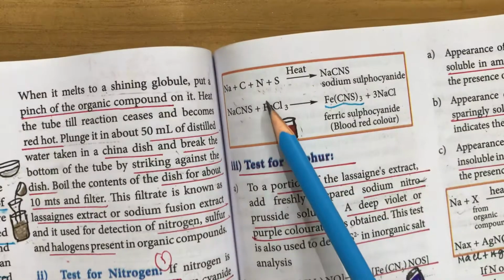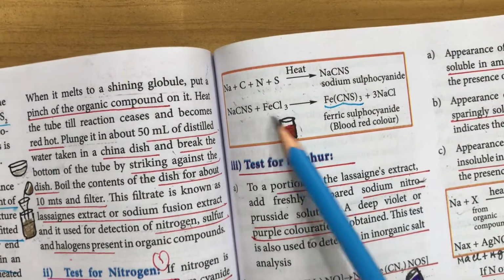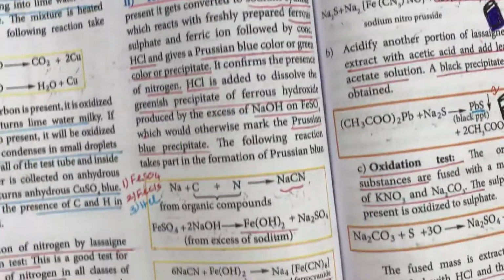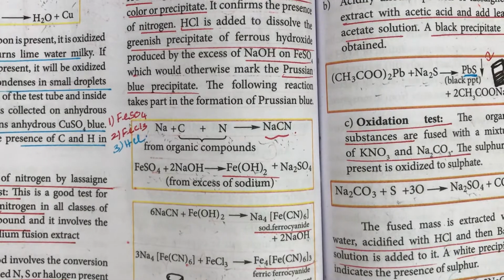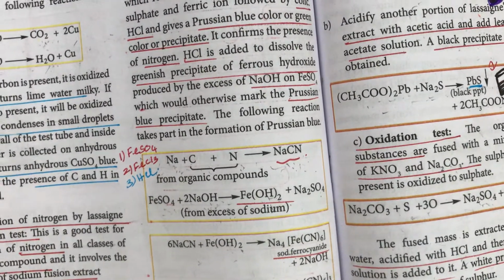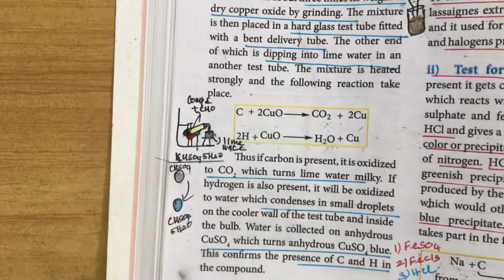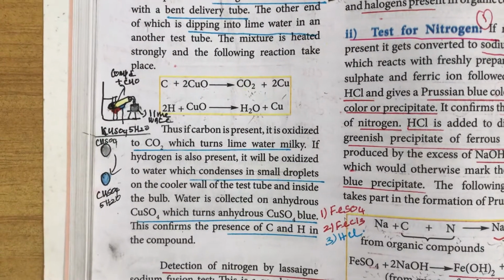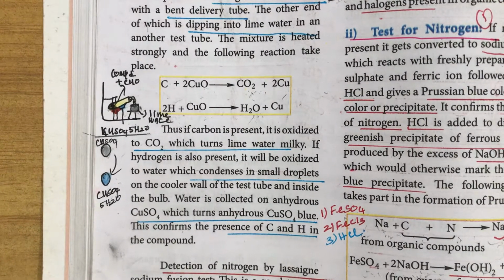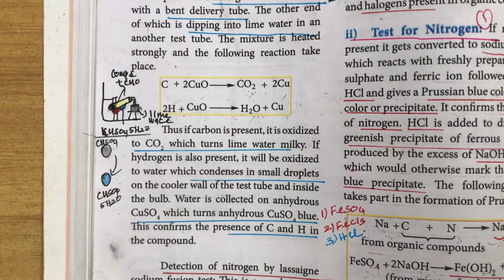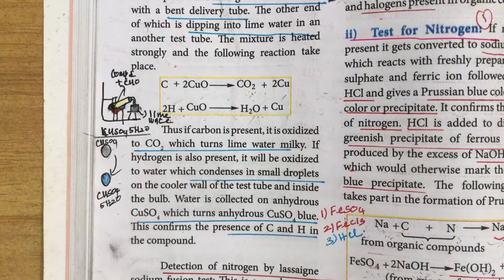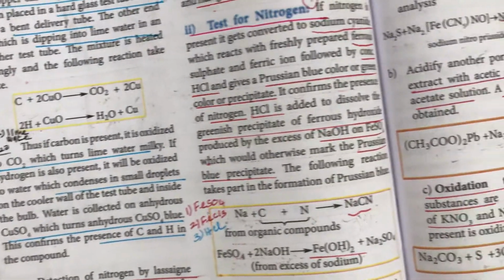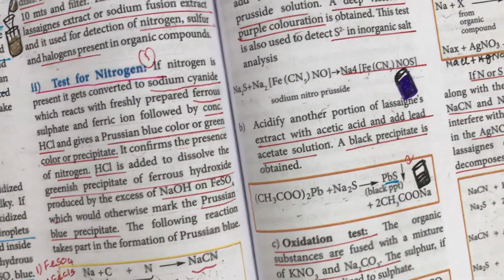Now, the identification of nitrogen and sulfur together gives ferric thiocyanate blood red coloration, and the identification of nitrogen present in an organic compound gives Prussian blue, ferric ferrocyanide, using the sodium fusion extract. And this one is the turning of lime water milky, showing the presence of carbon, and hydrated copper sulfate, the conversion of colorless to blue color, showing the identification of carbon, hydrogen, nitrogen, sulfur, phosphorus and halogen present in an organic compound.